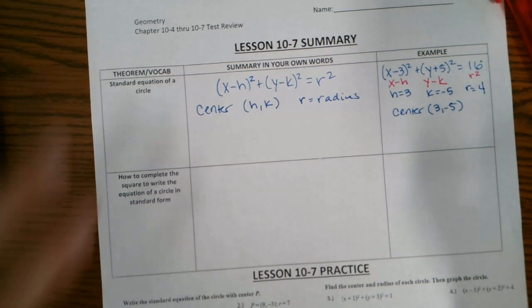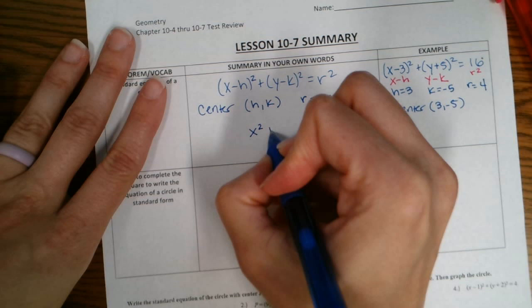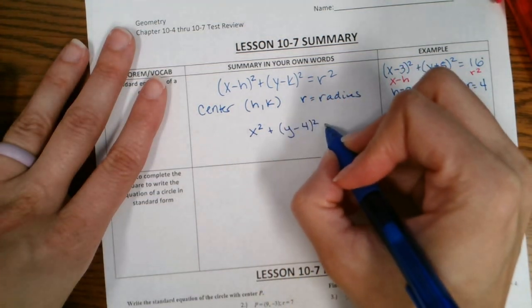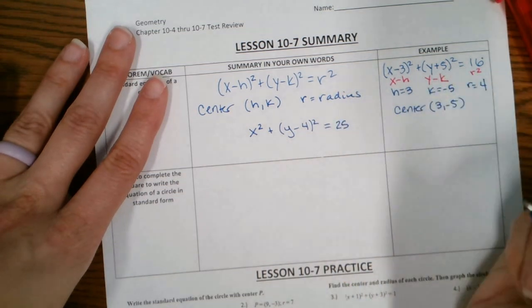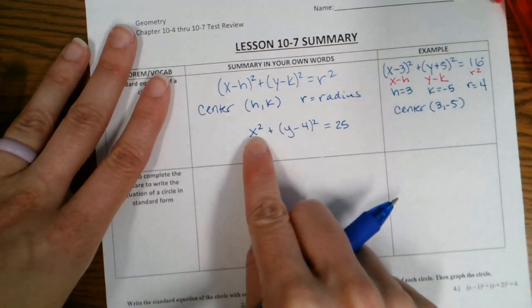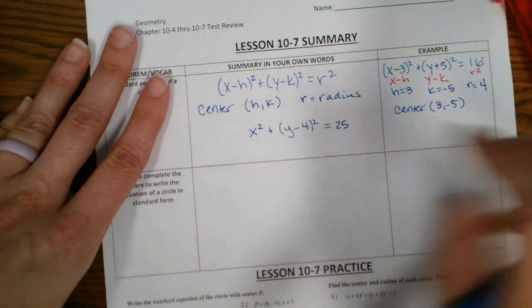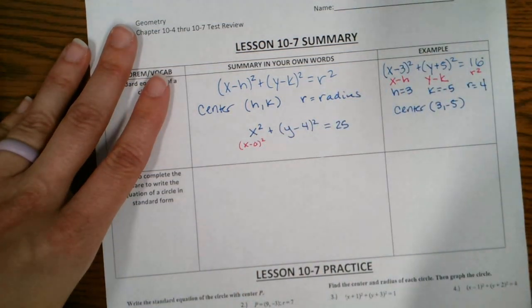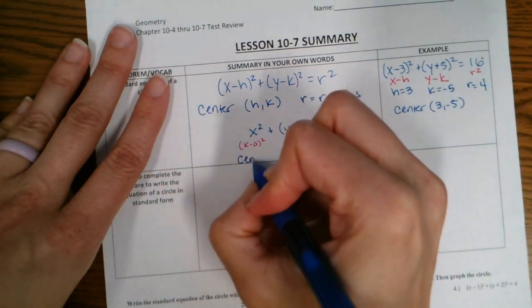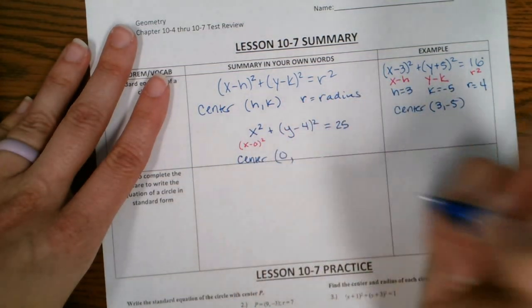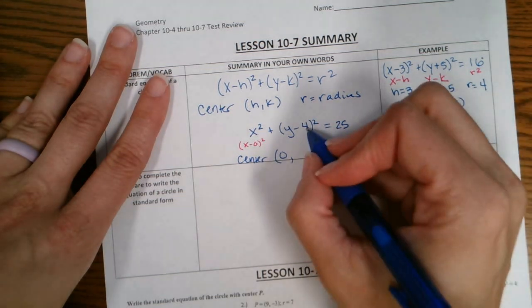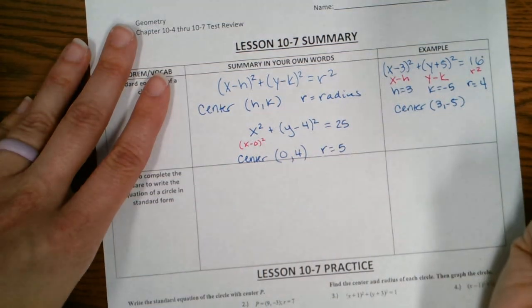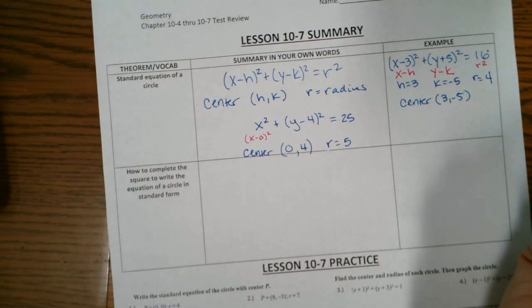Okay. I'm going to write the other example over here. If it says x squared and y minus 4 squared is equal to 25, the fact that x doesn't have a number with it means it's the same thing as x minus 0 squared. So the x value of my center is just going to be 0. My k value is 4, and my r is the square root of 25, or 5.